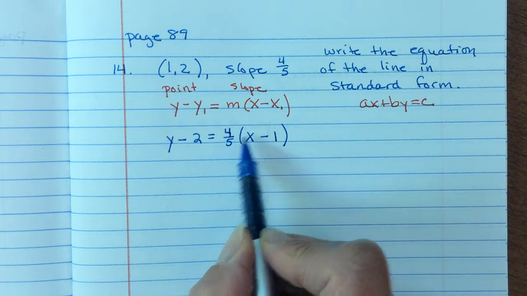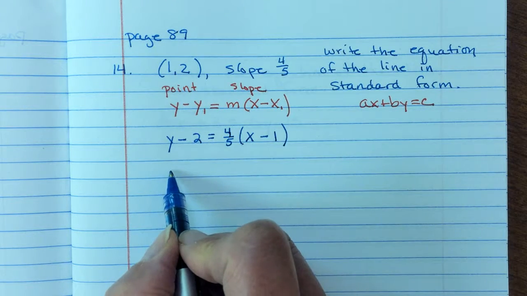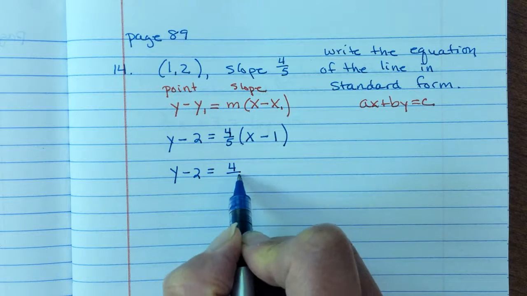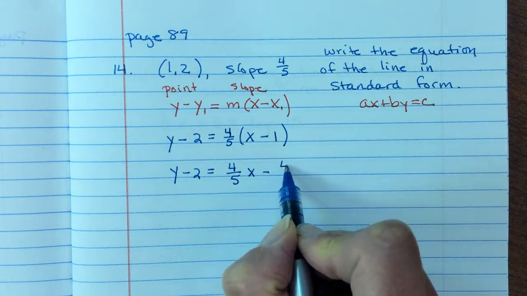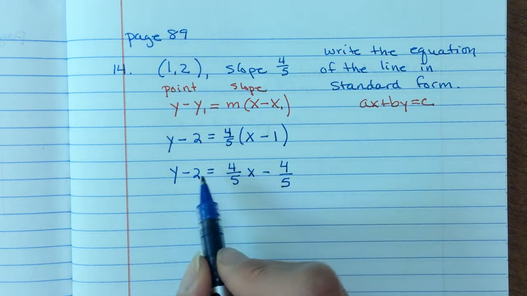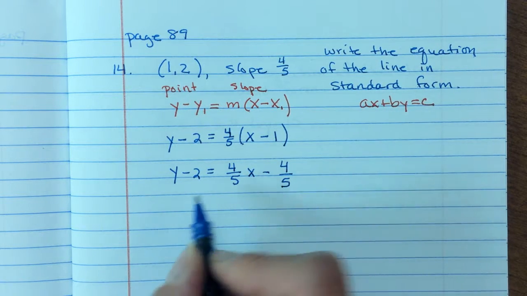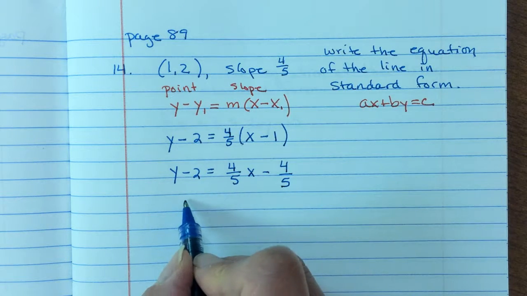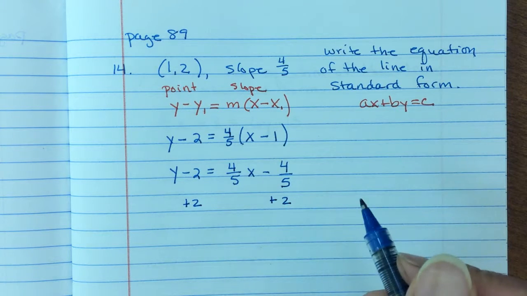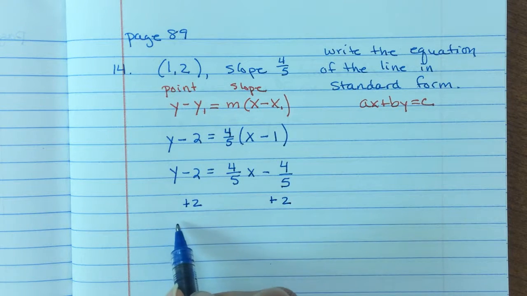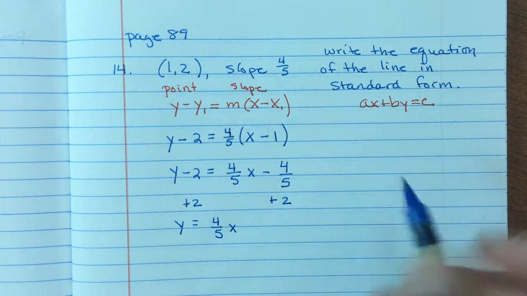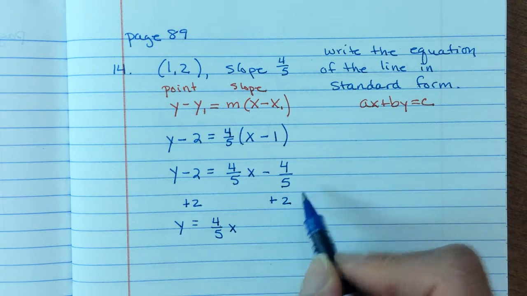Let's go ahead and distribute. So this is going to be y minus 2 is equal to 4/5 x minus 4/5. Then I need to, well, let's put this over here. So let's go ahead and do plus 2, plus 2. And so then that's going to give me y equals 4/5 x. Well, let's see here. We've got this fraction thing going on.